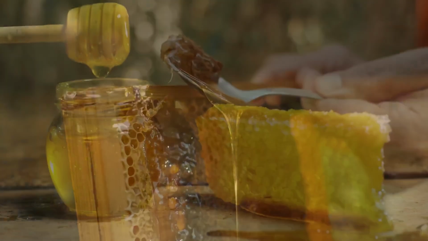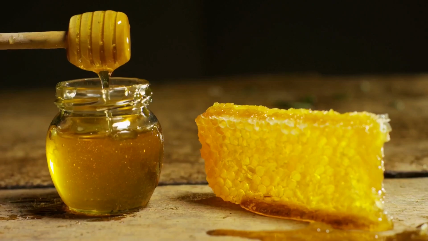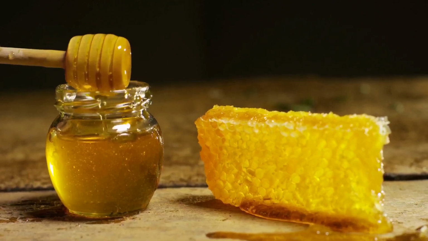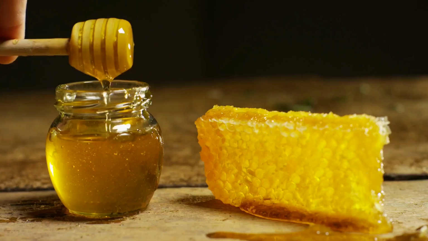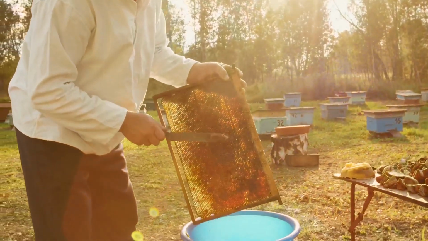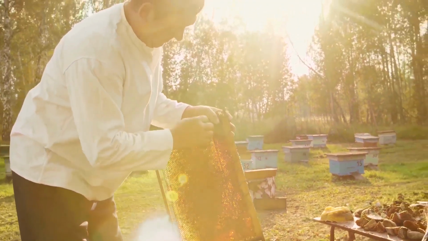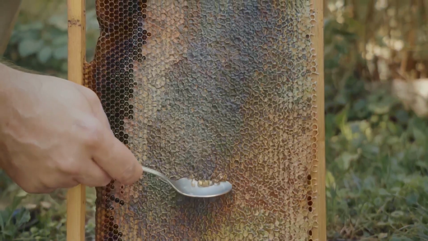What makes these mites particularly devastating is their reproductive cycle. Female mites enter brood cells just before they're capped, lay eggs alongside the developing bee larva, and their offspring feed on the bee as it develops. By the time the adult bee emerges, it's already infected and weakened, with multiple mites ready to spread throughout the colony.